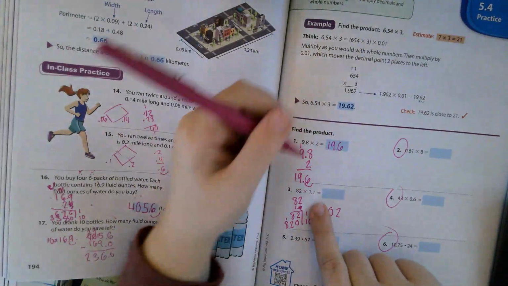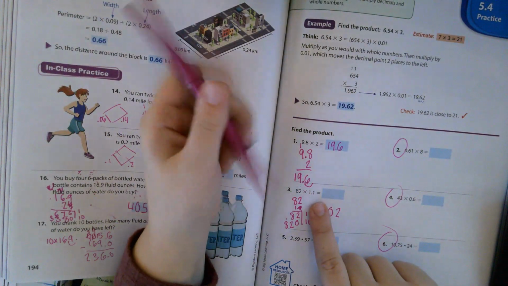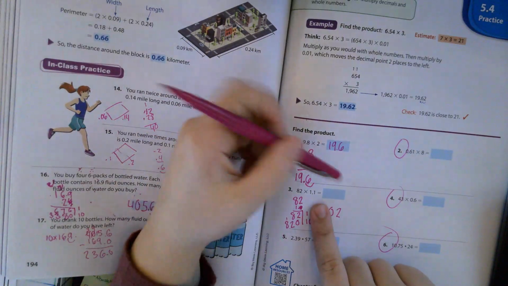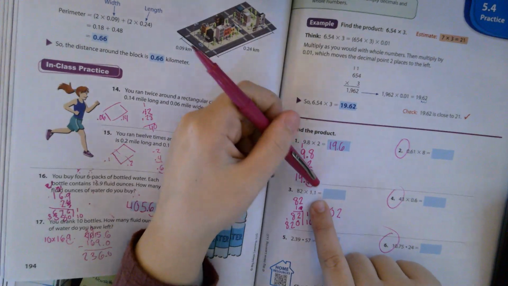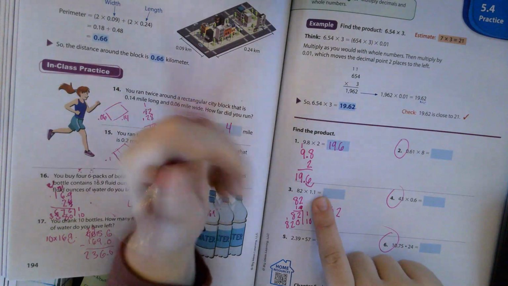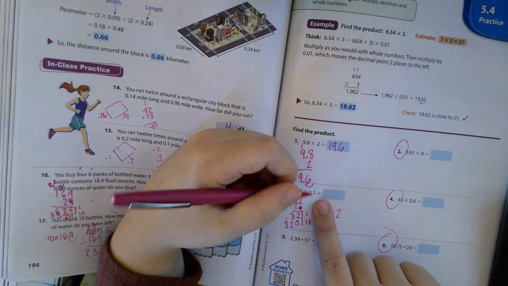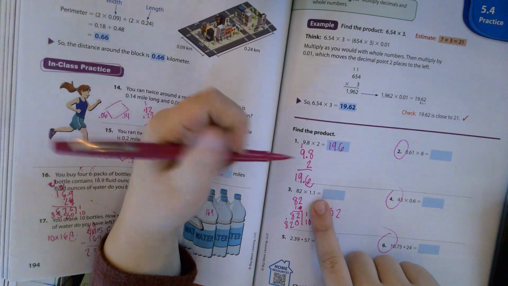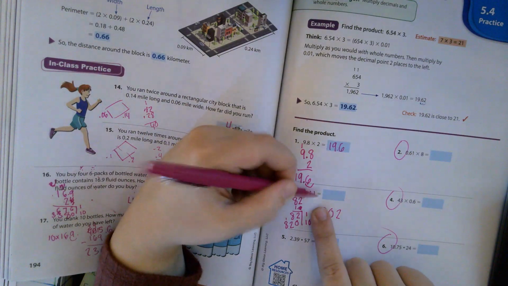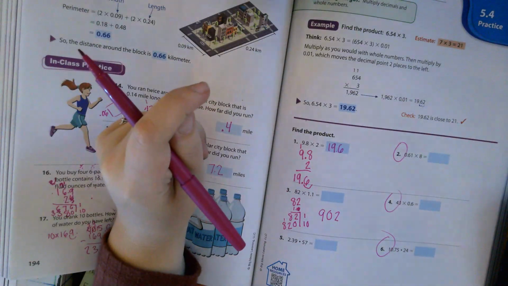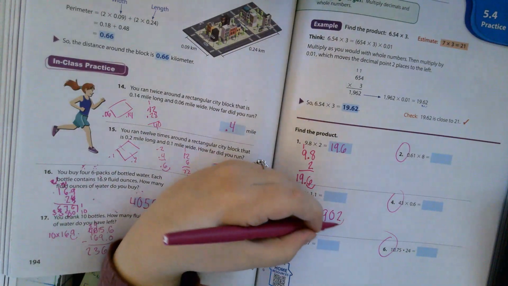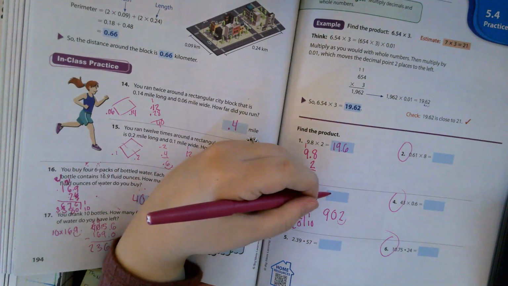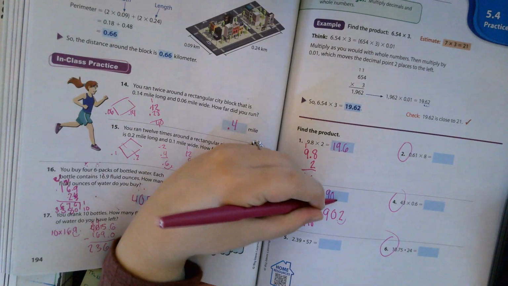And then looking at this, what spot is this in? Carly, this 1, what place value is this second 1 in? Tenths. It is 1 spot after the decimal point. There is 1 zero in 10. Therefore, we are doing 1 swoop. Your answer should be 90.2.